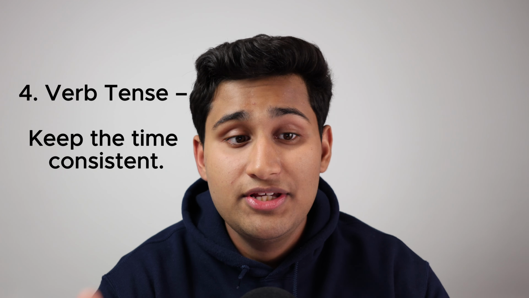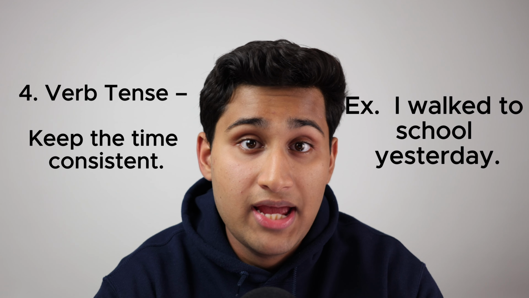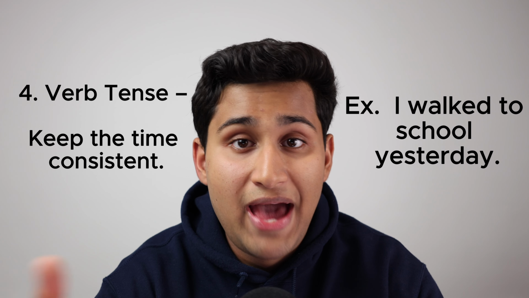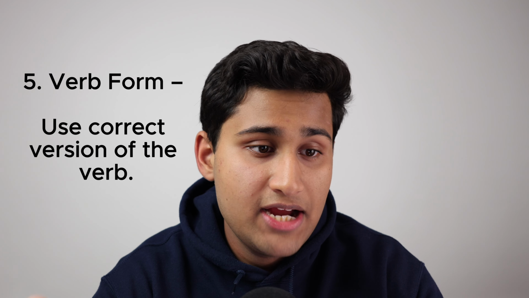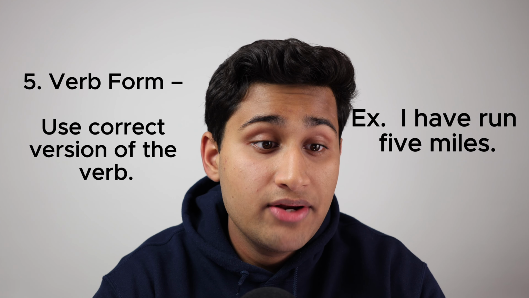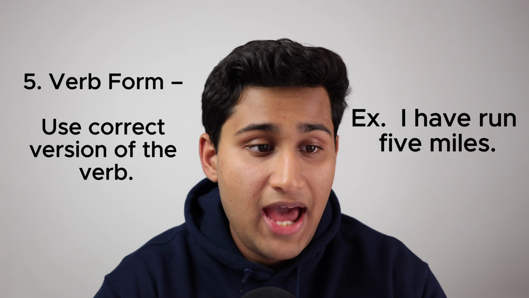Next is verb tense. This is where you keep time consistent. Here an example is, I walked to school yesterday. Notice how walked and yesterday are both past tense. Next is verb form, where you want to use the correct version of the verb. Here the sentence example is, I have run 5 miles. Here it's have run instead of have ran or having ran.